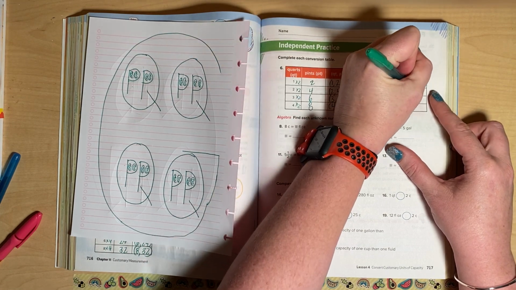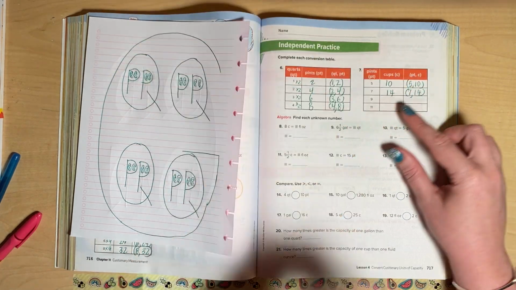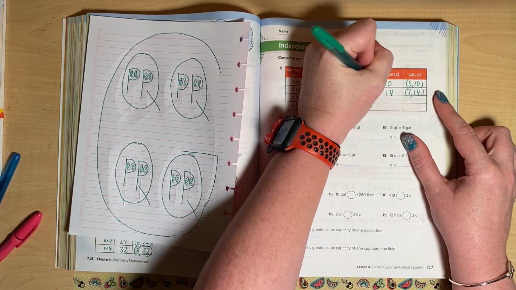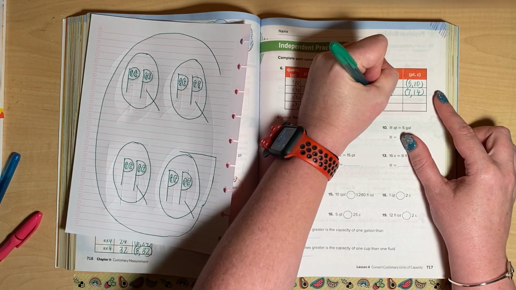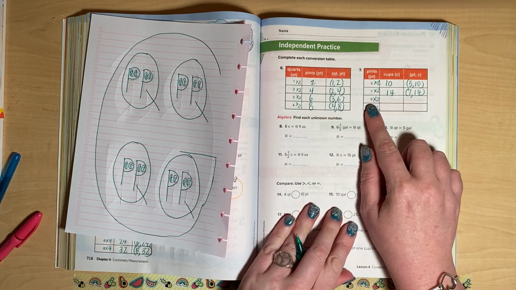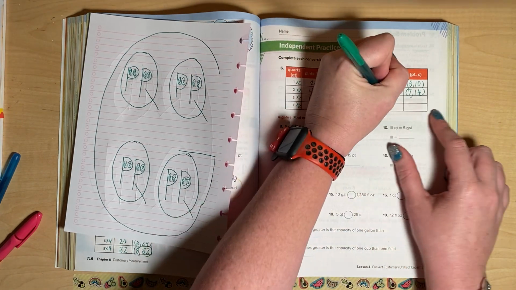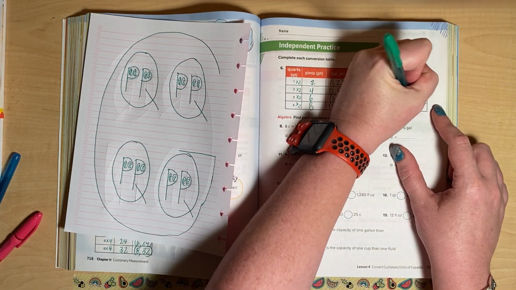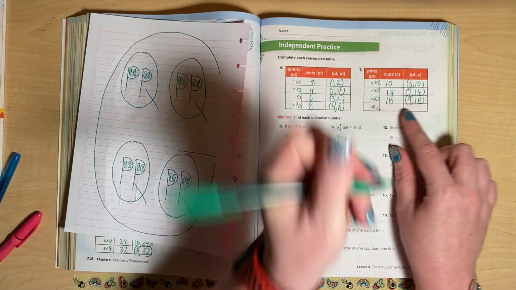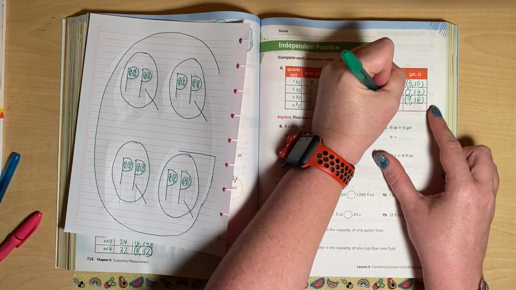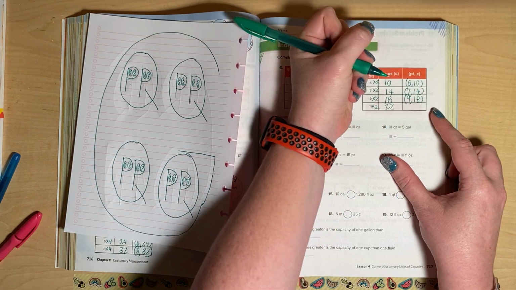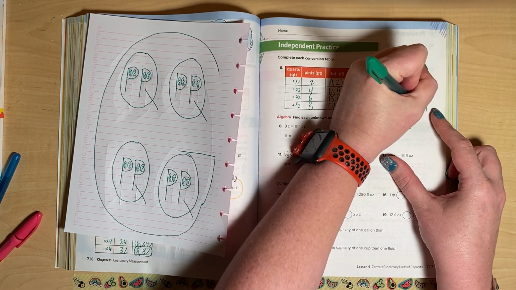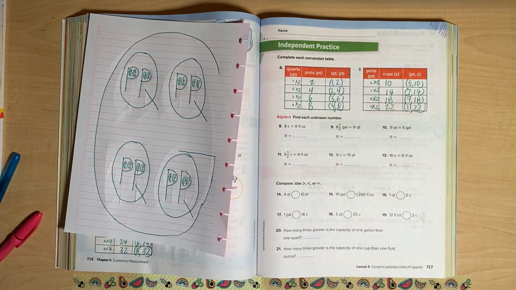So 7, 14. What am I doing every time? Multiplying by 2. So if I keep that up, for every 9 pints, there will be 18 cups. So 9, 18. For every 11 pints, there are 22 cups. So 11, 22. Okay. All right. On 8 through 13, it's basically the same thing. We're just not doing it in a chart.